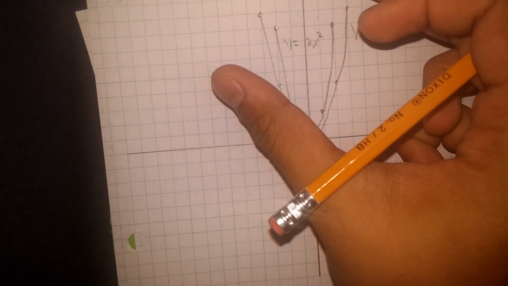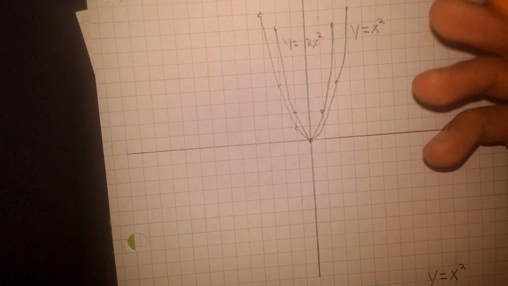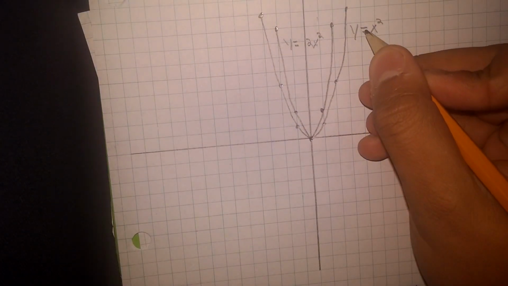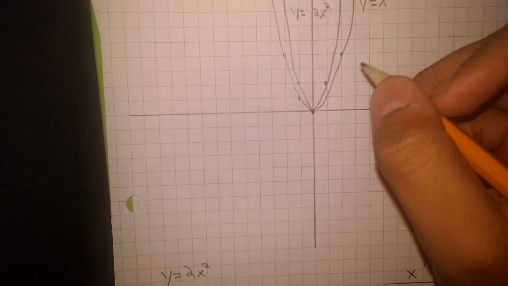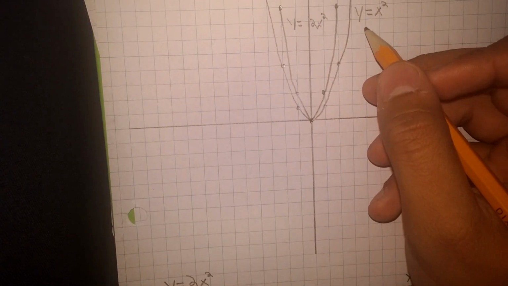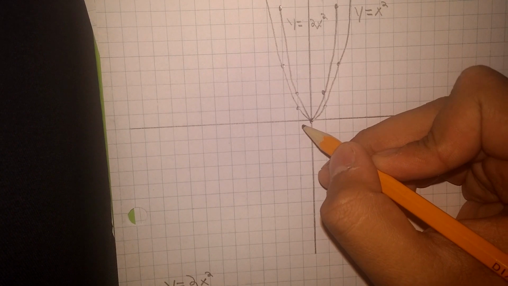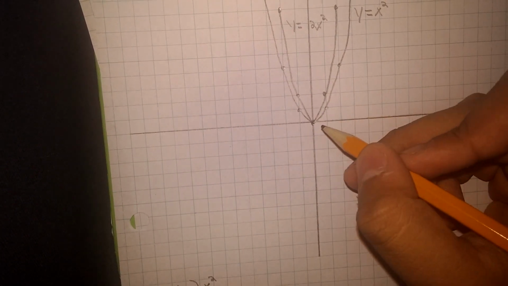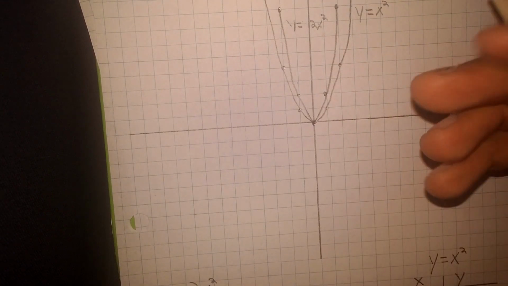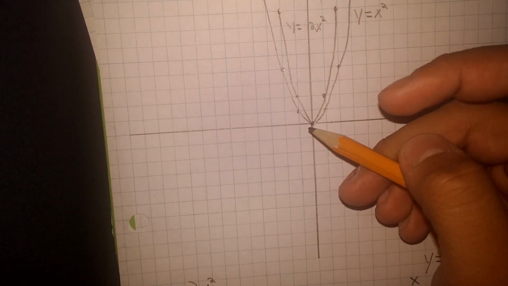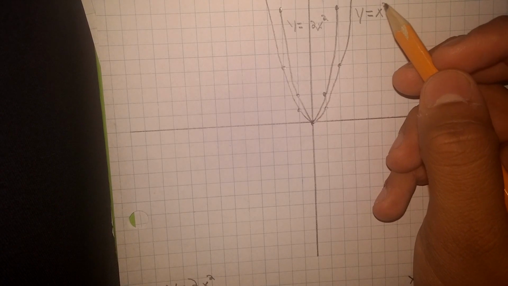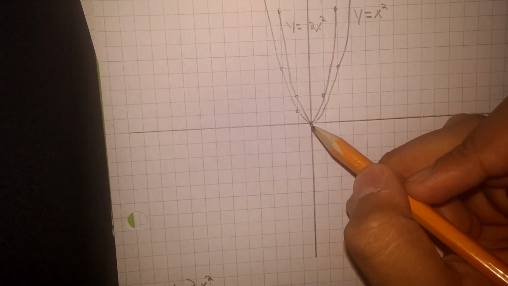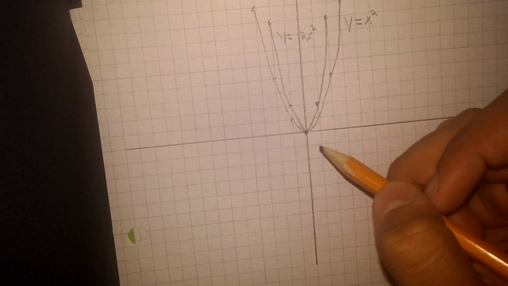If they were to open downwards, let's say it was y equals negative x squared, then that means that your a value would be negative 1 and the parabola would be opening downwards, which changes things just a little, but otherwise y equals negative x squared would have the same shape and start at the same point. It would just open downwards.